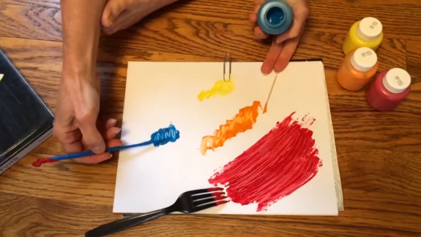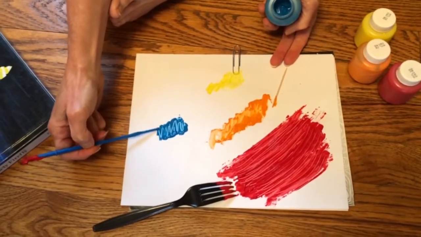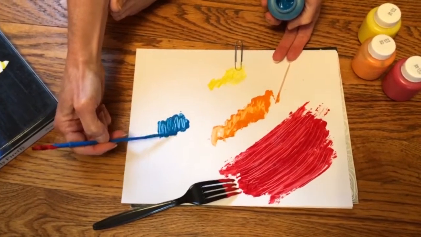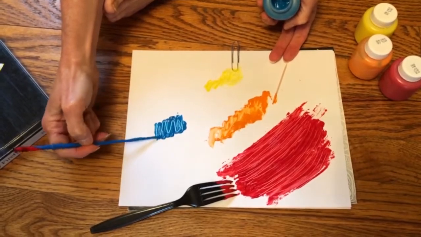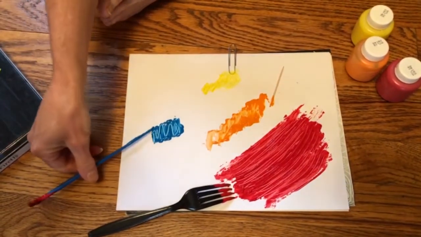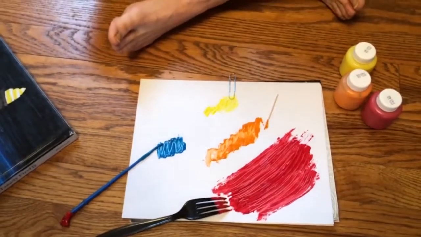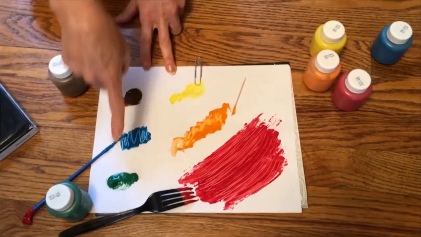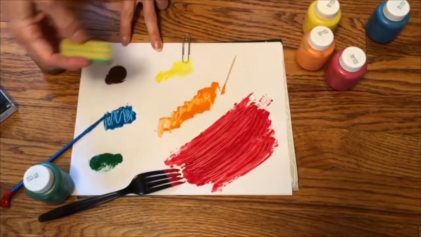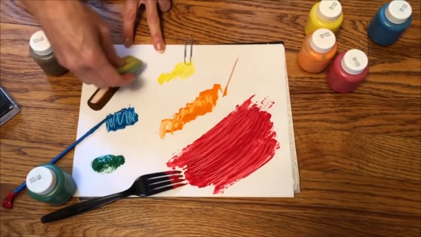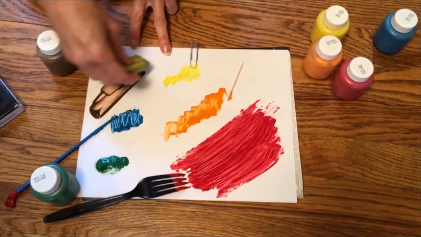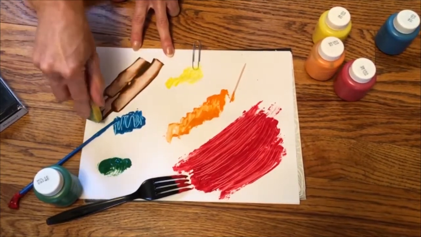Now I've added some blue on my paper, and I'm using the back side of my paintbrush to put some texture in the blue. You can see I've added some brown and some green, and I'm going to use an eraser for the brown. Look how cool that looks. Looks like chocolate.